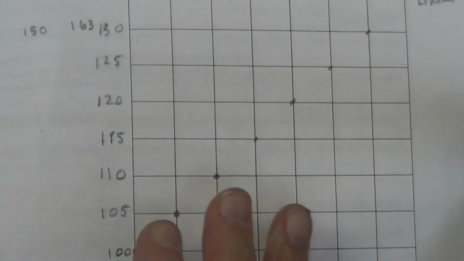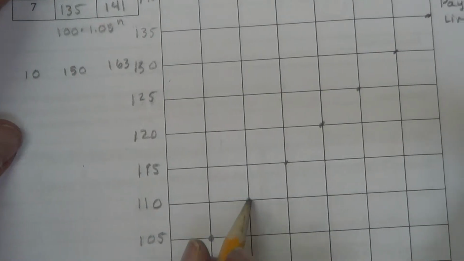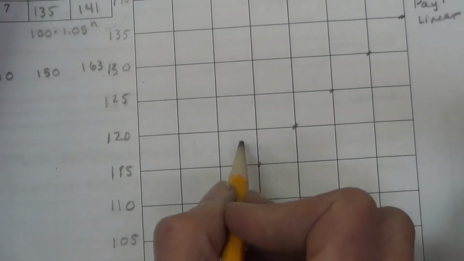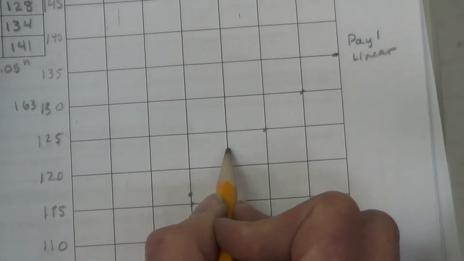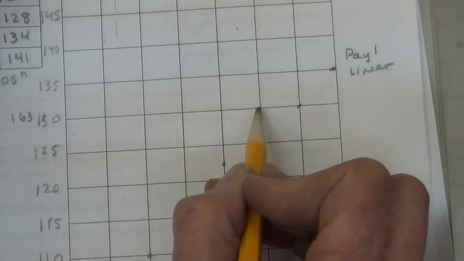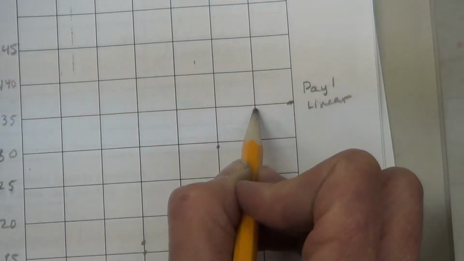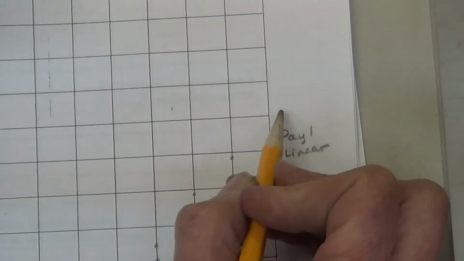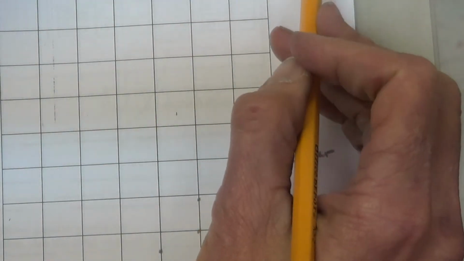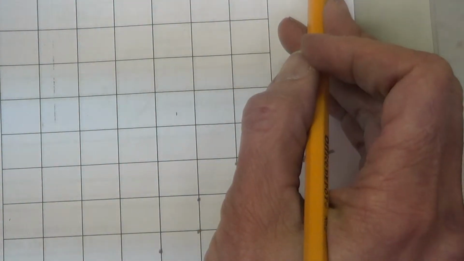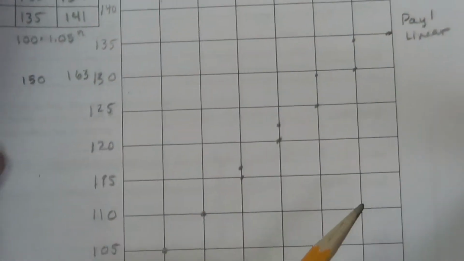Now for pay number 2, we go 100, 105, 110, 116, 122, 128, 134, 141, and then if we extend it on out here at 10 weeks, it would be up here at 163, so it curves considerably after that.